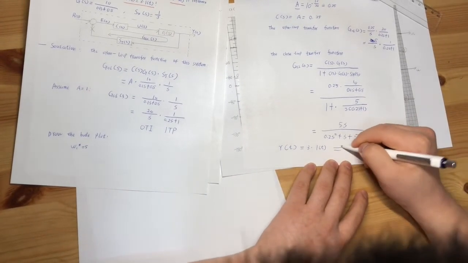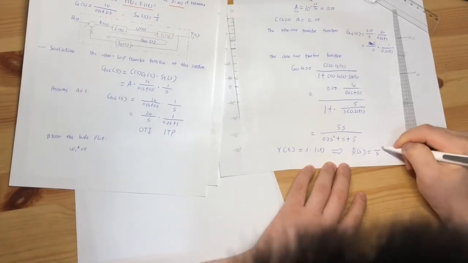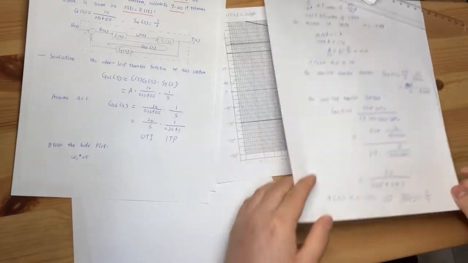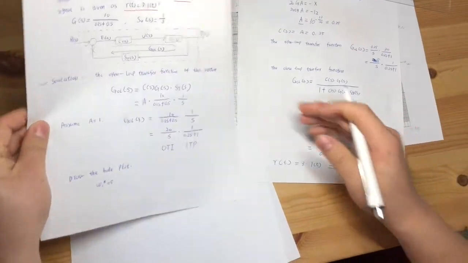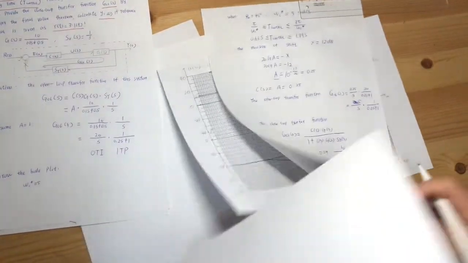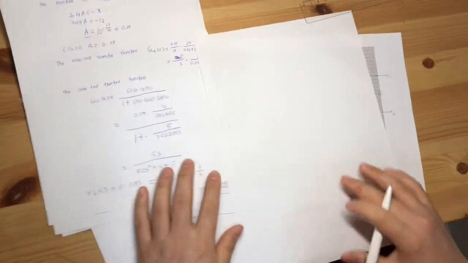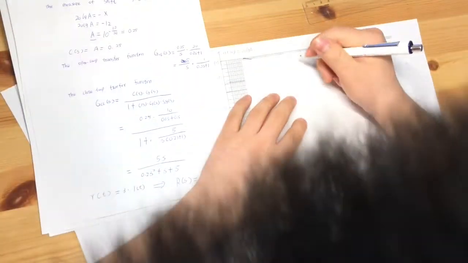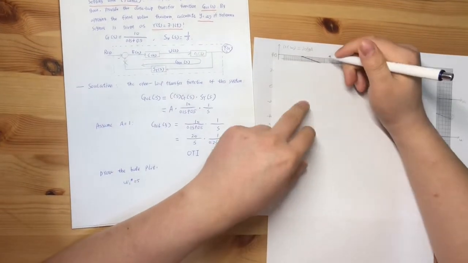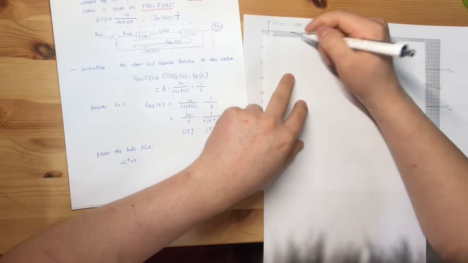So we got R(s) equal to 3 divided by s. And now we calculate the final value using the final value theorem.